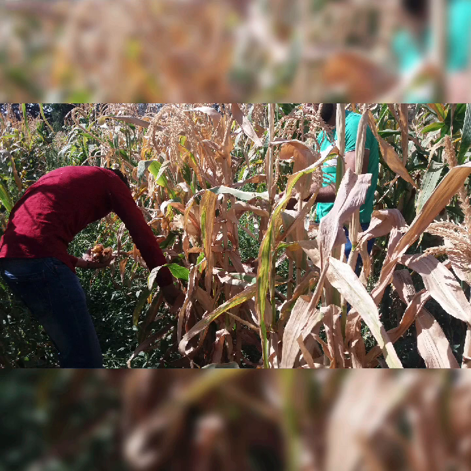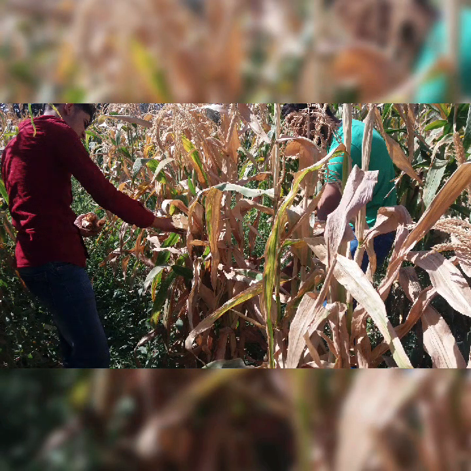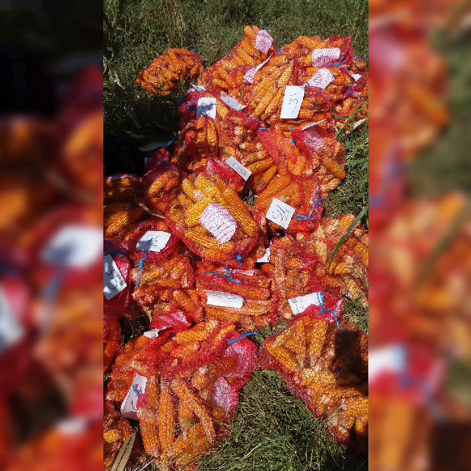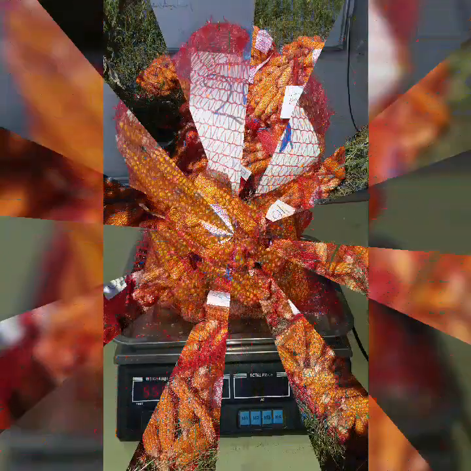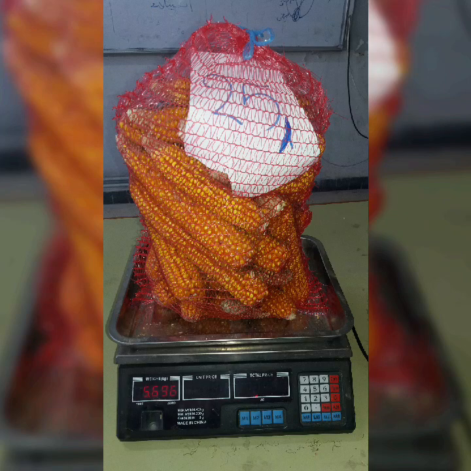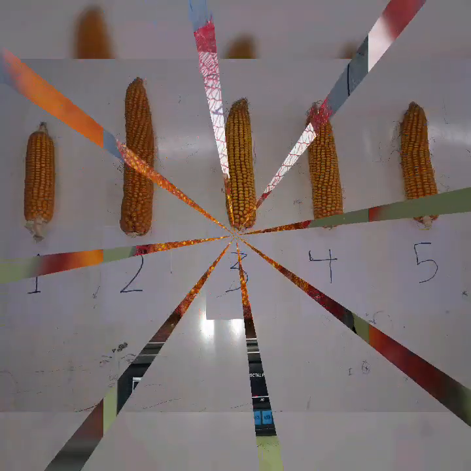Traits like 100 kernel weight and ear length are quantitative because they vary along a spectrum, like height or weight in humans. These are controlled by many genes, each with a small effect, making them tricky but rewarding to study. You might be thinking, isn't yield just the sum of its parts? Actually, some traits are tightly linked. For example, ear diameter and kernel number per row often increase together, a phenomenon known as positive correlation. But not all relationships are so simple. In this episode, I'll walk you through how researchers untangle these relationships using statistical tools so you can see why boosting one trait might have ripple effects across your entire crop.